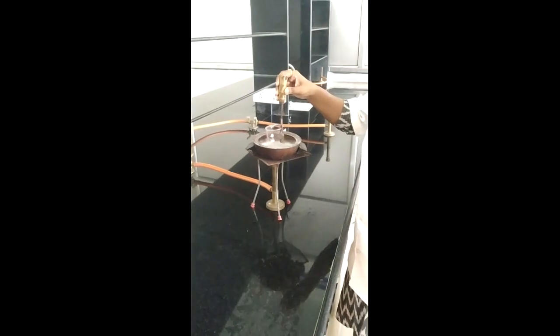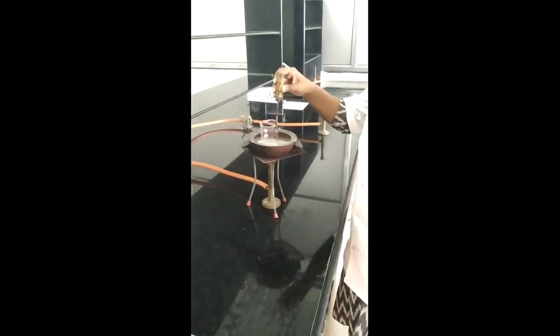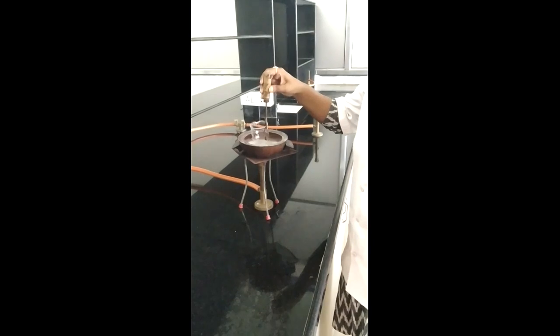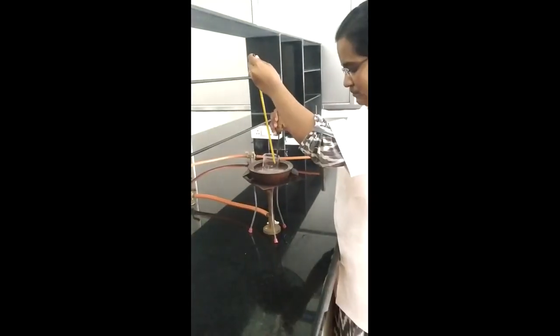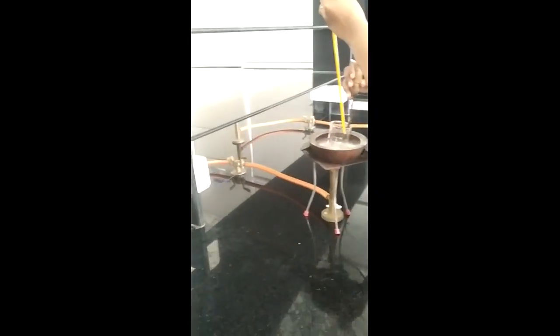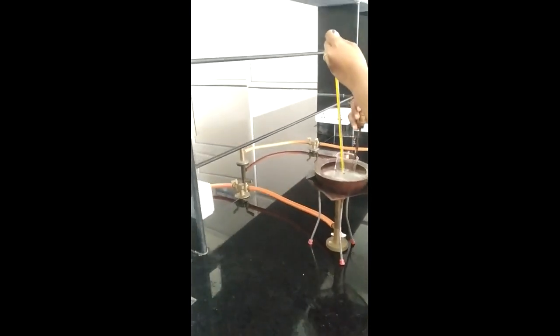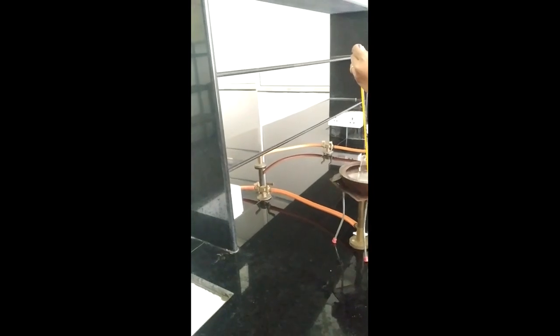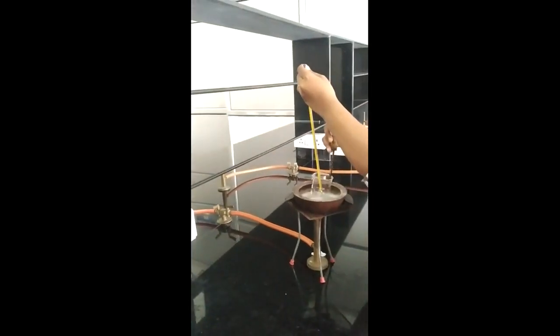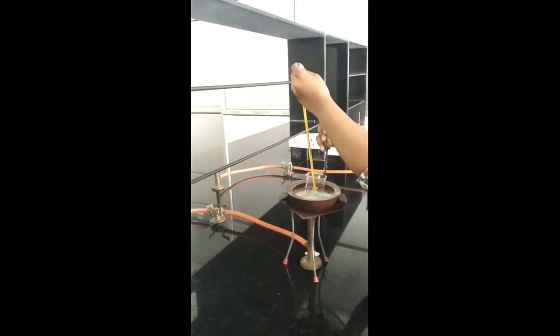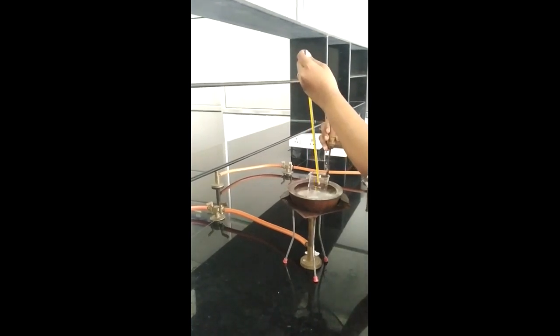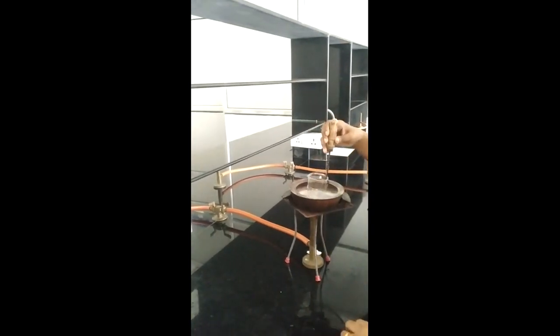After some time we will check the temperature of this solution. Now I have heated it to 90 degrees Celsius. As our product has become liquid, I am going to add the sodium lauryl sulfate, SLS, into it.